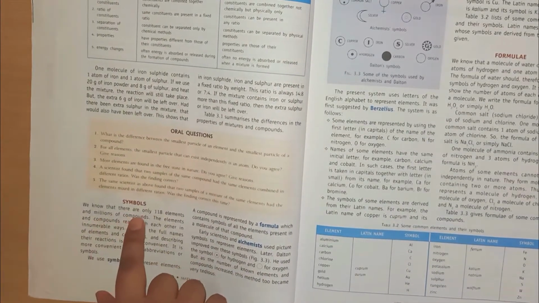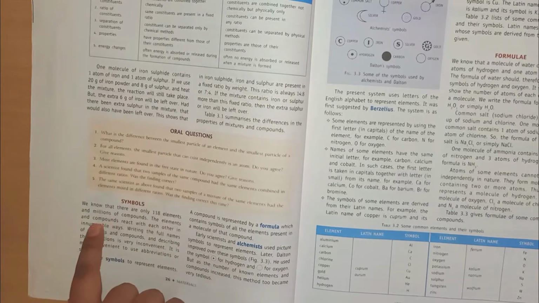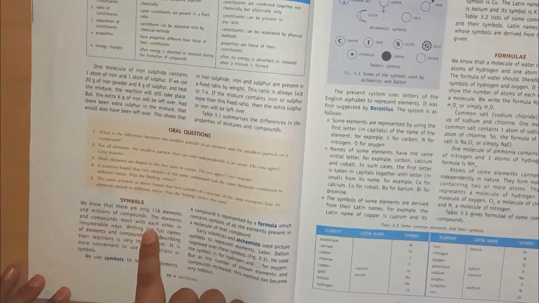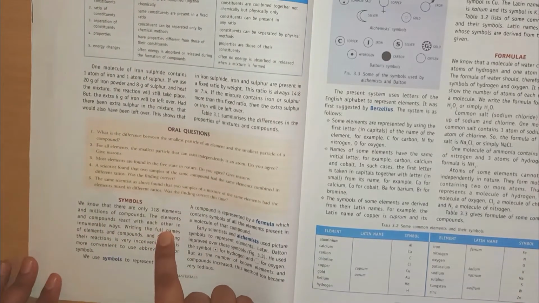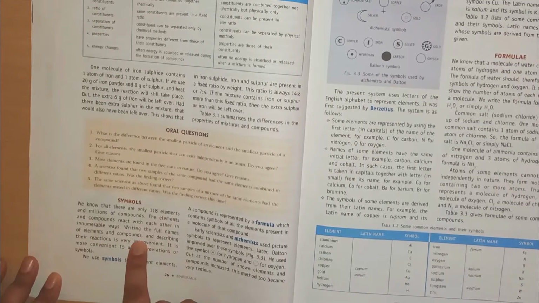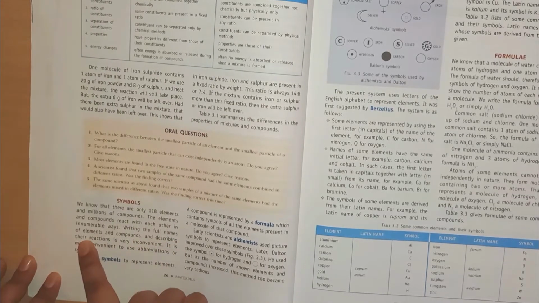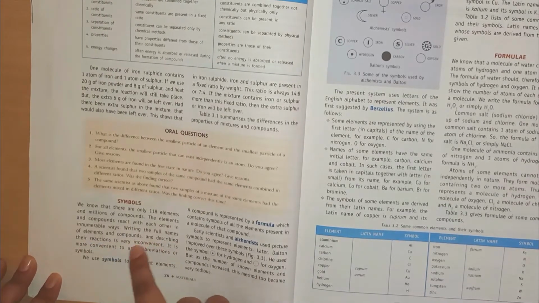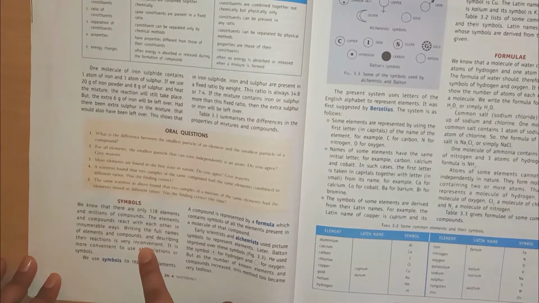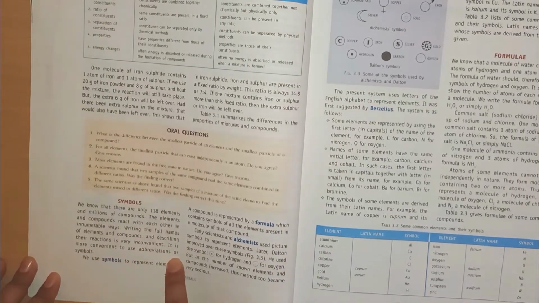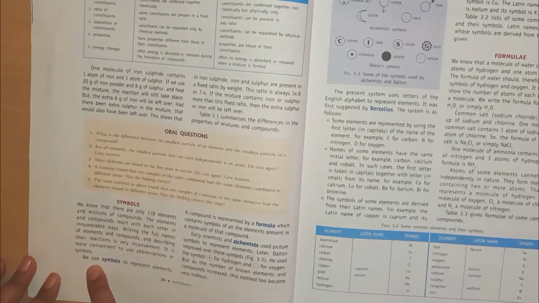We know that there are 118 elements and millions of compounds. The elements and compounds react with each other in innumerable ways. Writing the full names of elements and compounds and describing their reactions is very inconvenient. It is more convenient to use abbreviations or symbols.